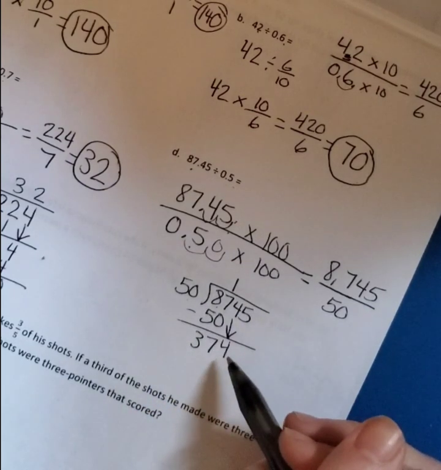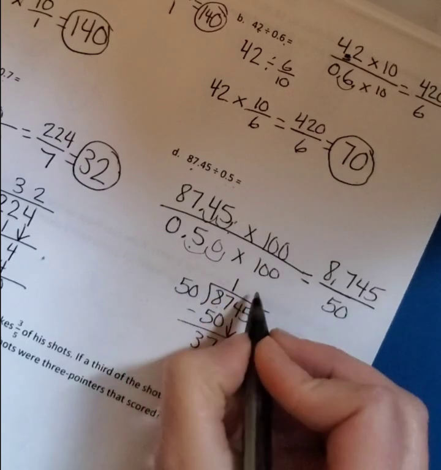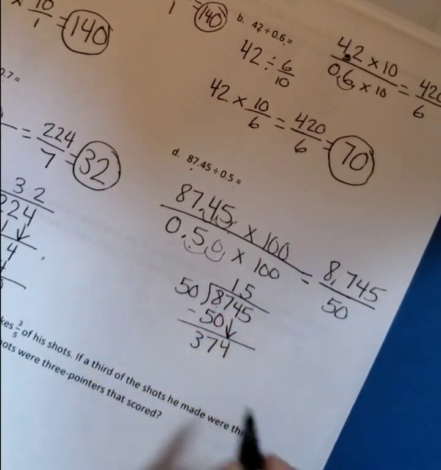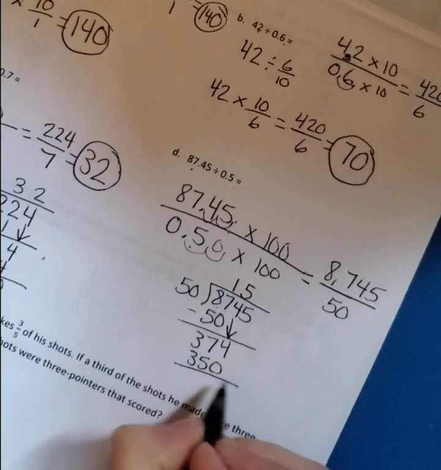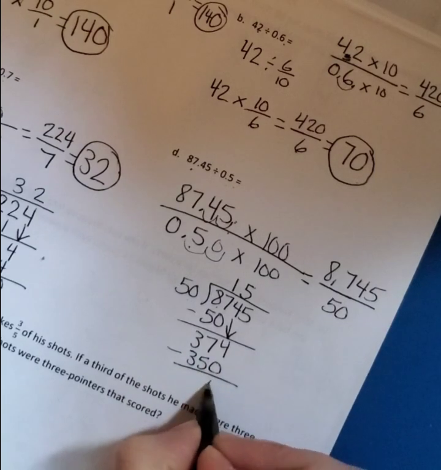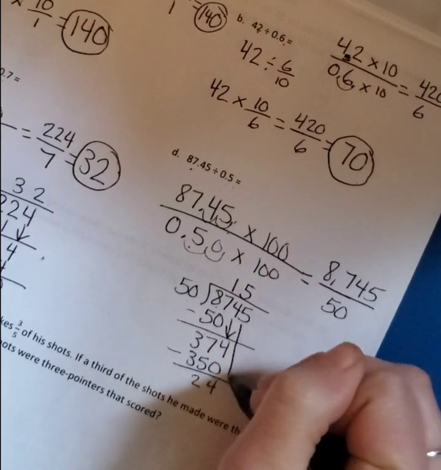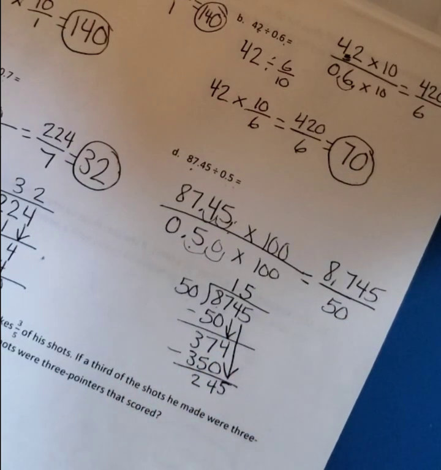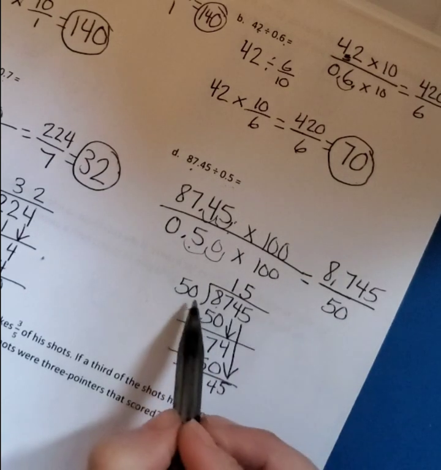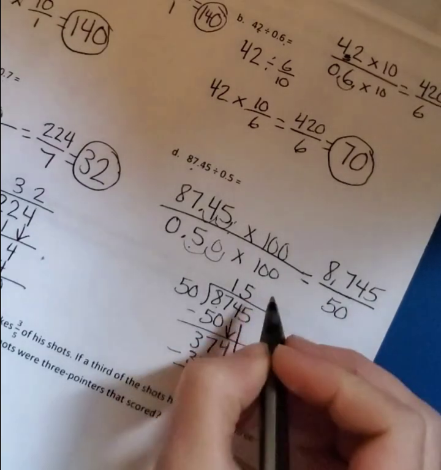50 can go into 374. Well, 5 can go into 37 5 times to make 35. So we're going to do 5 times, and that would be 350. 4 minus 0 is 4. 7 minus 5 is 2. 3 minus 3 is 0. So we're going to leave it alone and bring down the 5. 245. How many 50s can fit into that? Well, I know 5 times 4 is 20, so I add a 0. 5 times 50 would be 200.